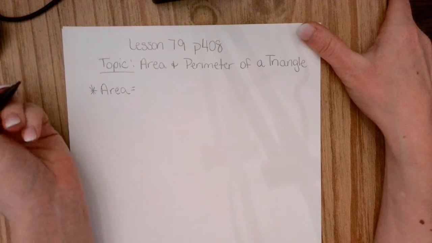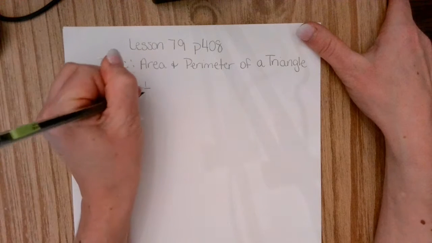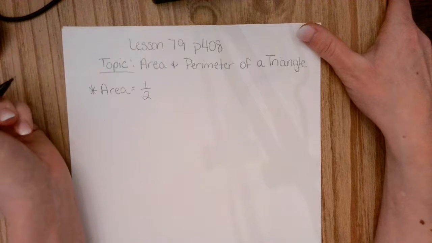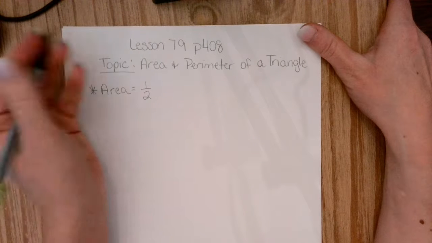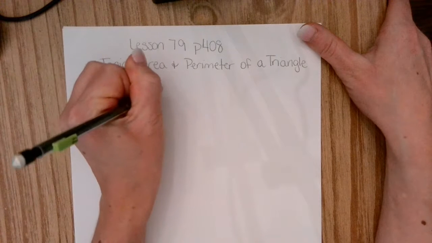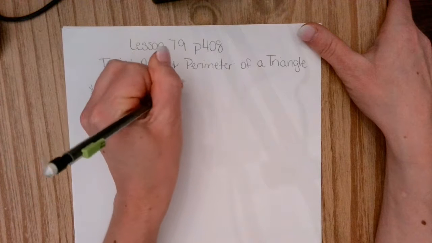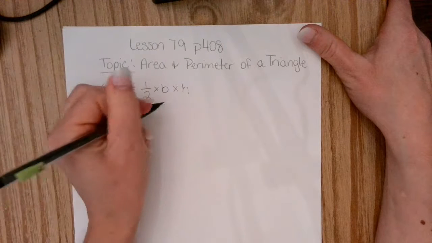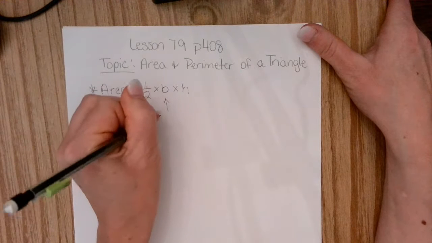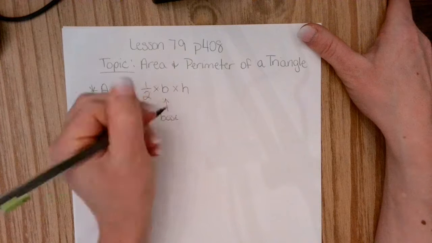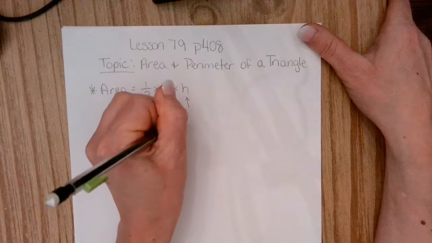So to get area of a triangle, we take the fraction 1/2, and that fraction never changes, it's always 1/2, and we multiply it by base and then by the height. So again, that B stands for base and the H stands for height.